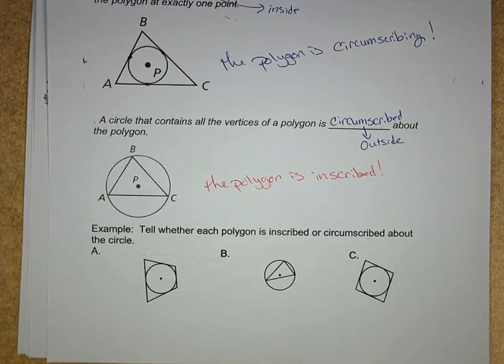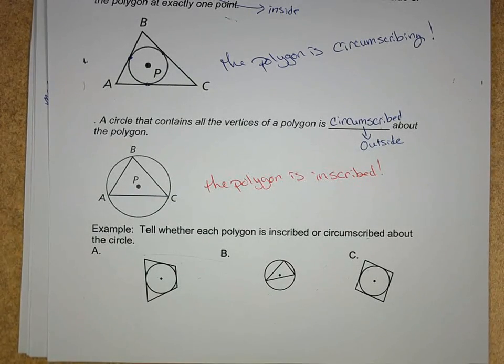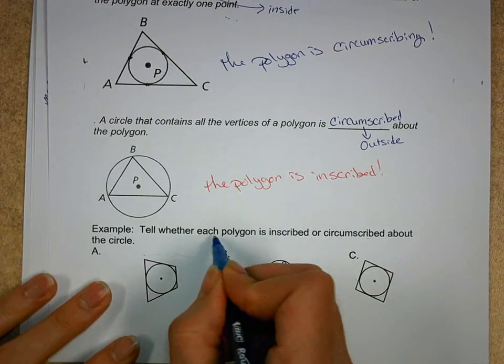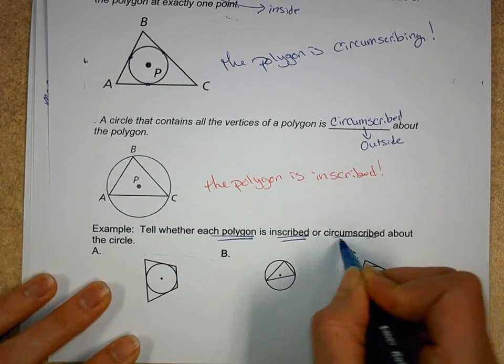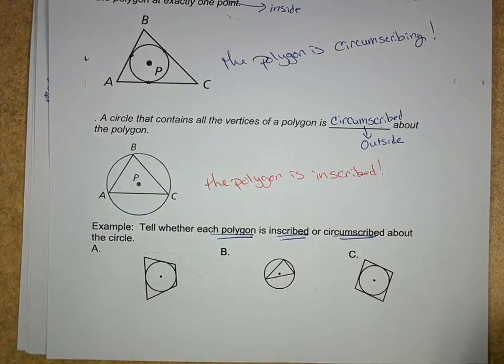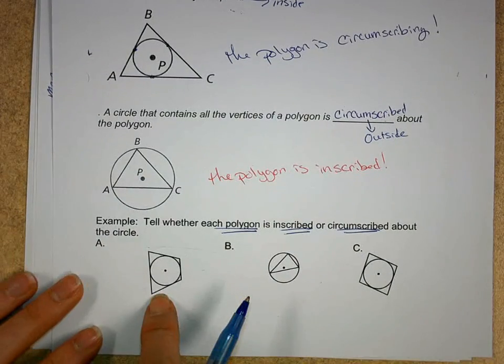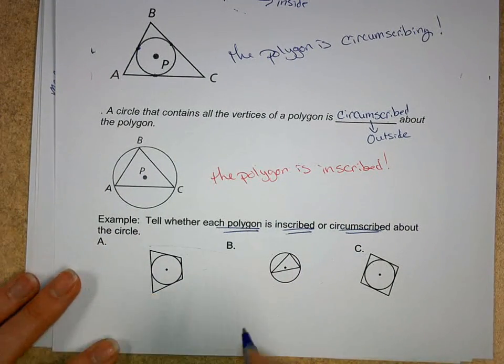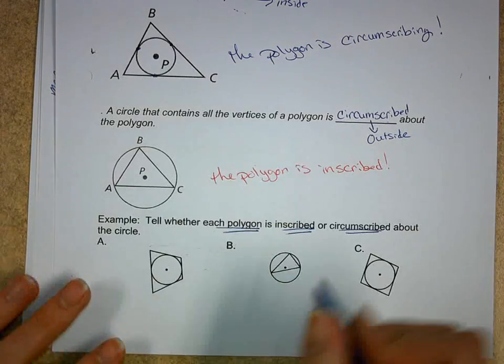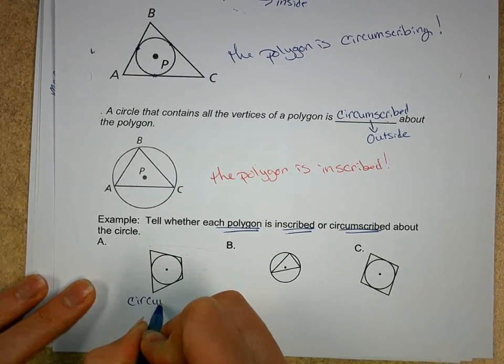It says, tell whether each polygon is inscribed or circumscribed about the circle. So I'm describing which one. The polygon, is it inscribed or circumscribed? Circumscribed, outside; inscribed, inside. So the polygon in this one is inside or outside? Outside. So it's circling around, right? So it's circumscribed.